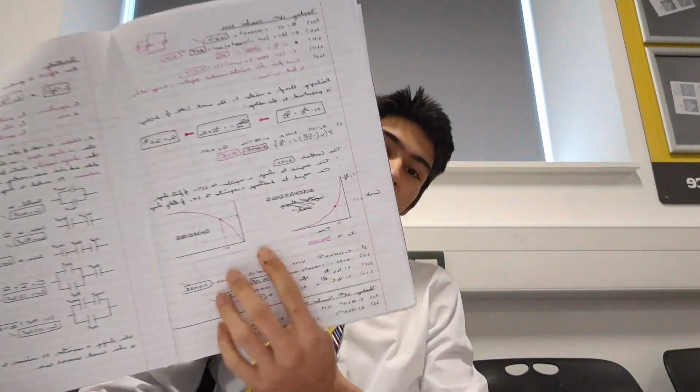But the thing I don't understand are the charging and discharging curves. For these curves, charge, voltage, and current can be swapped around.